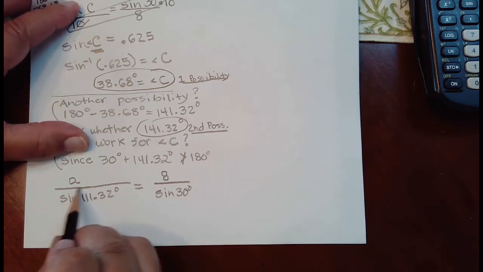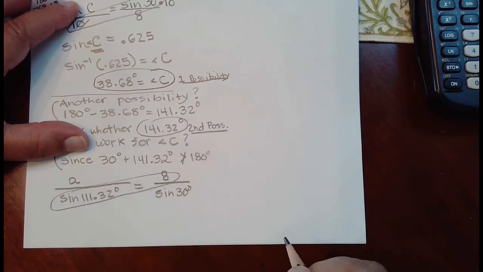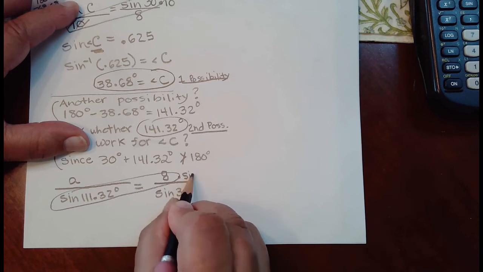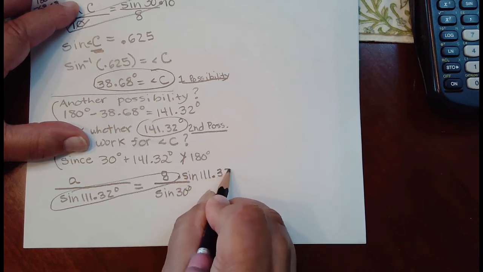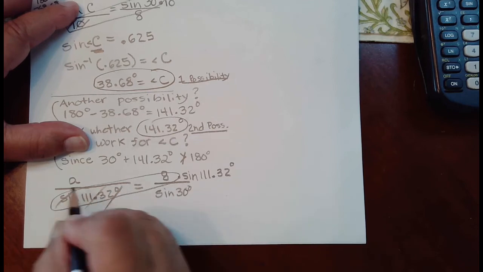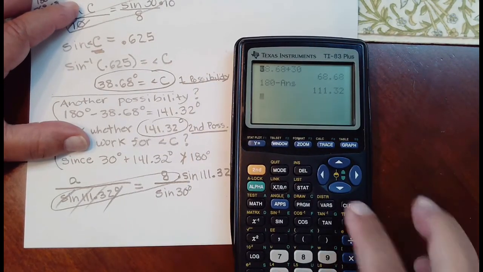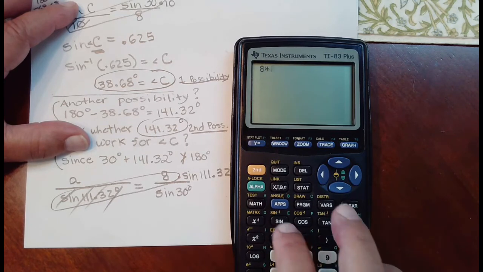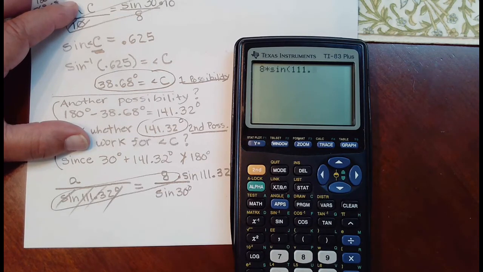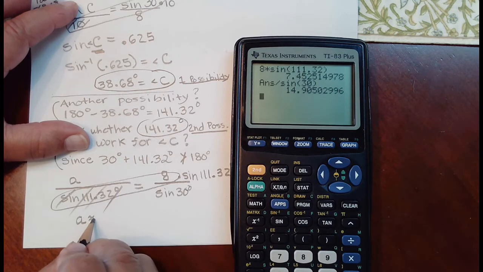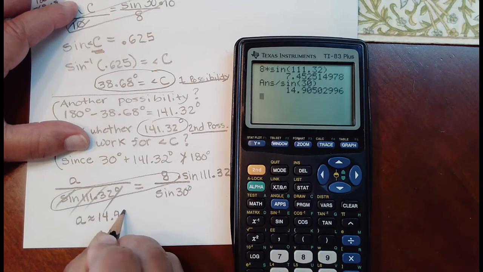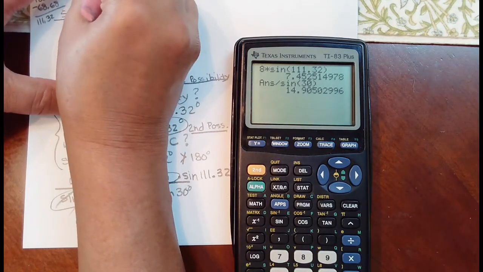Okay, then you're isolating for the one unknown that you have, which is side A, by swinging all numbers to the opposite side. Okay, so now I put this in the calculator. And that's going to be 8 times sine of 111.32 divided by sine of 30. And that gives me 14.91 for A. And that finishes that answer.